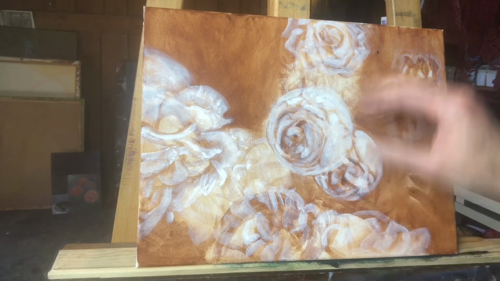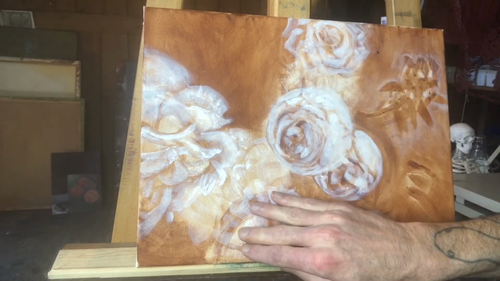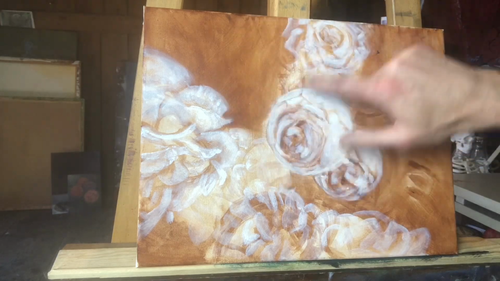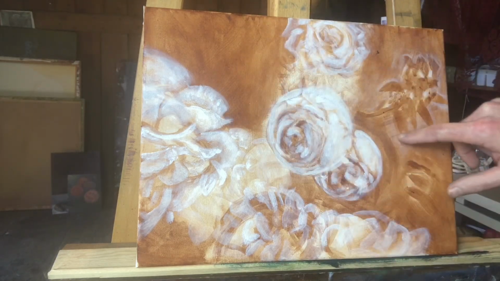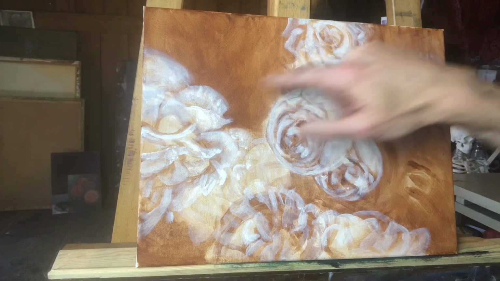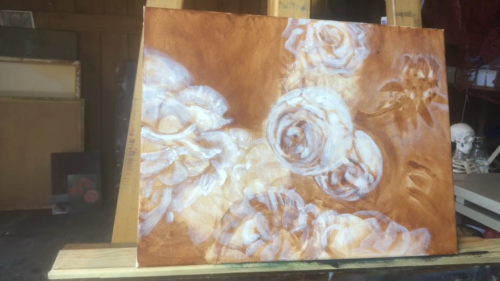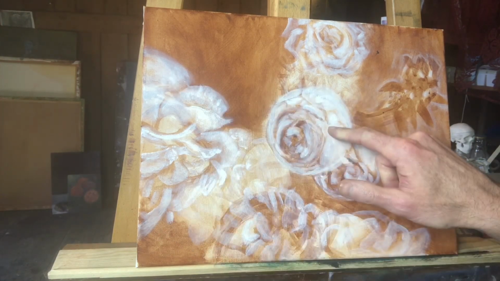I have brought all of these smaller flower pictures up to the same level with the Imprimatura and with the white highlights painted back over. What I'm doing now is going back in with a complementary color to each of the elements, in this case the flowers themselves.